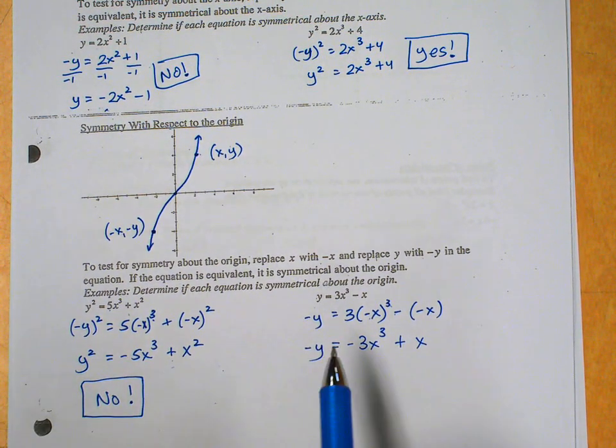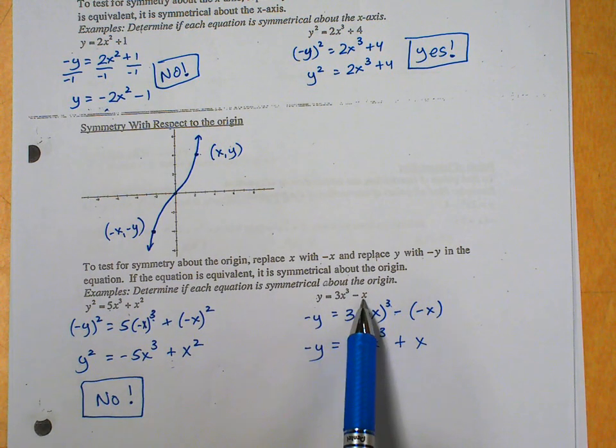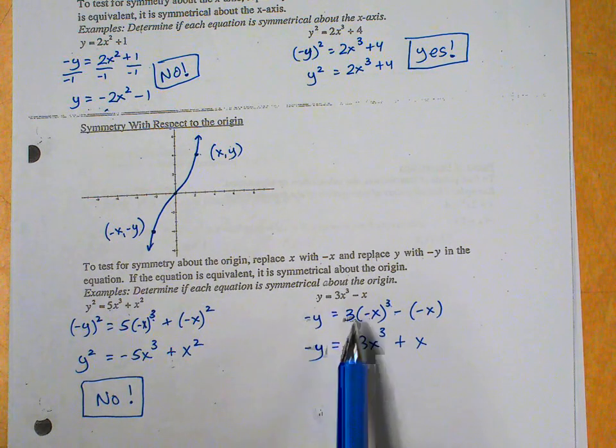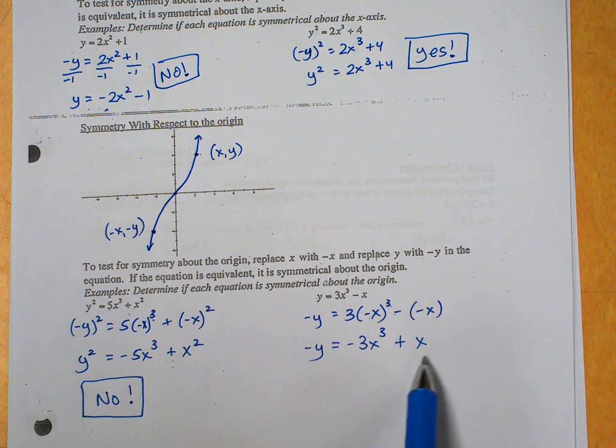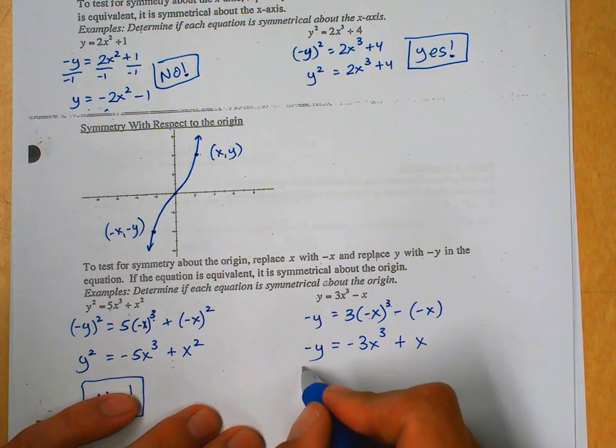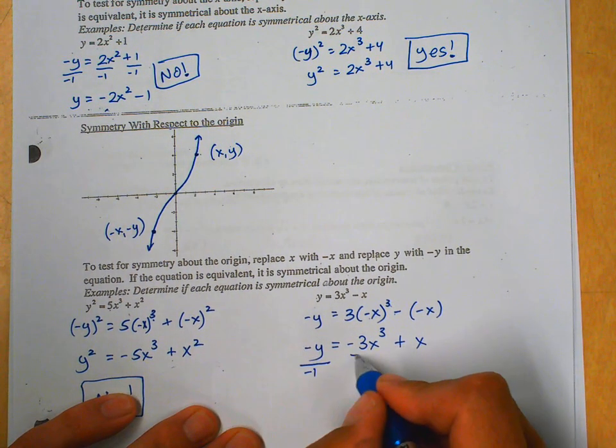And it doesn't look the same yet, but there is something we can do that can adjust this equation a little bit. Notice I have negative y right here. What would happen if I got y by itself? I'd be dividing everything by negative 1.